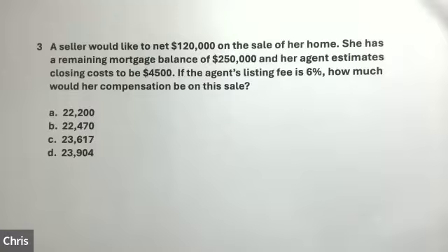Now, notice in the first sentence or couple of sentences there, you knew exactly where we were going because you've seen this problem before. But notice that at the end, I changed the question. How much would her compensation be on this sale? In the past, we were looking for the sale price. Well, let me go ahead and mention this to you, and then I'll show it to you in writing. Does it make sense to you?